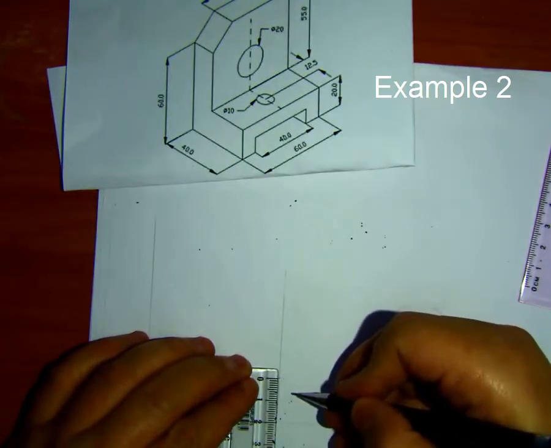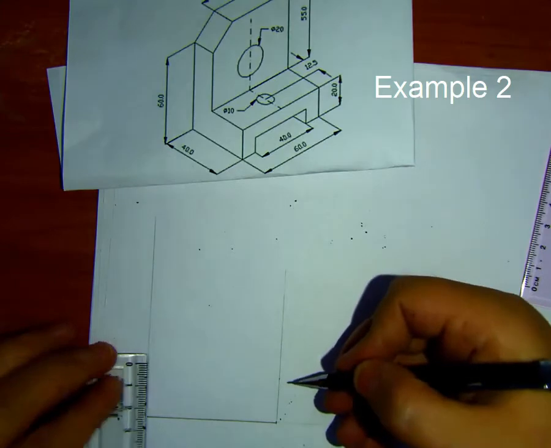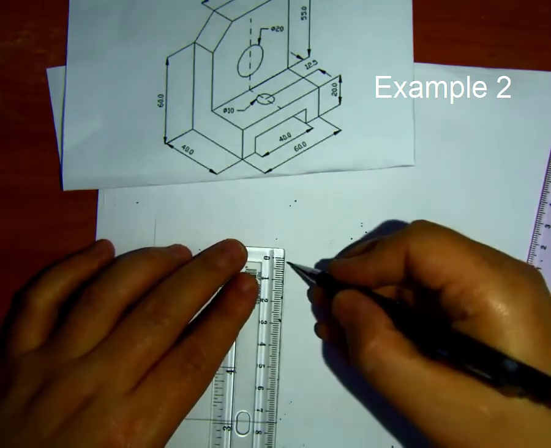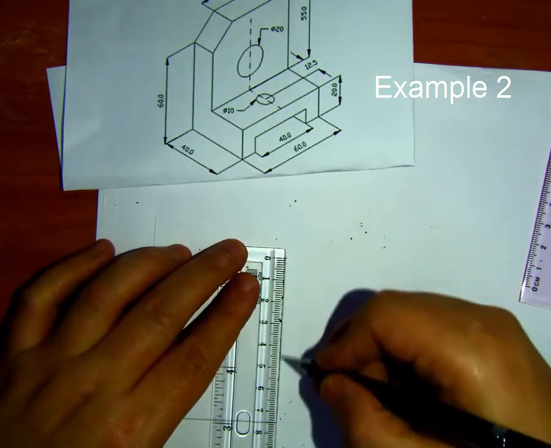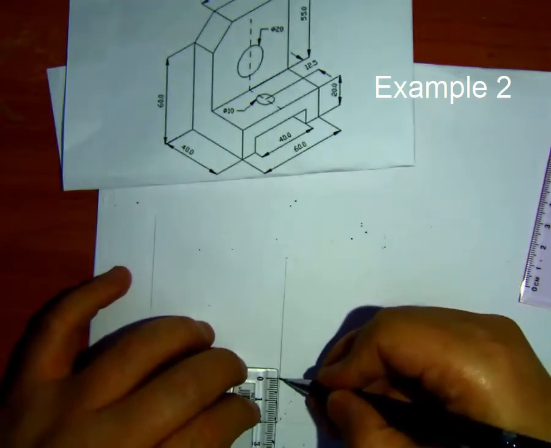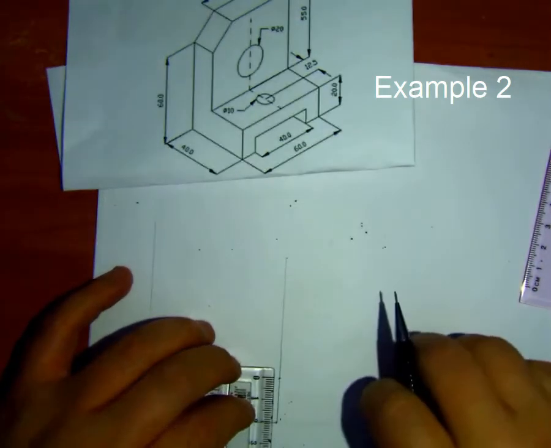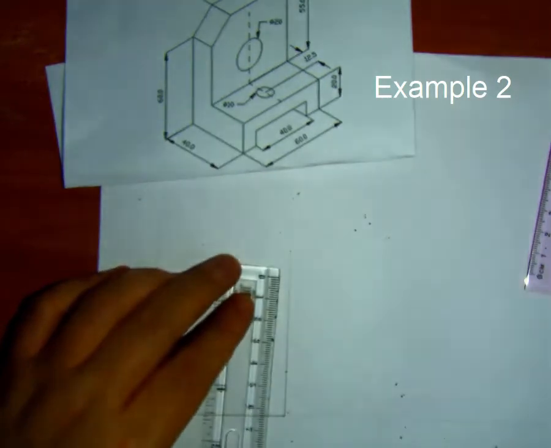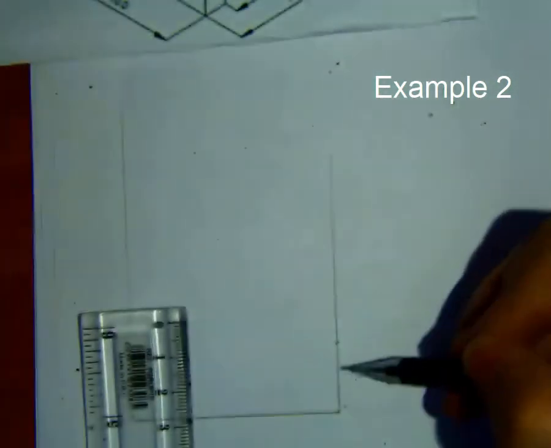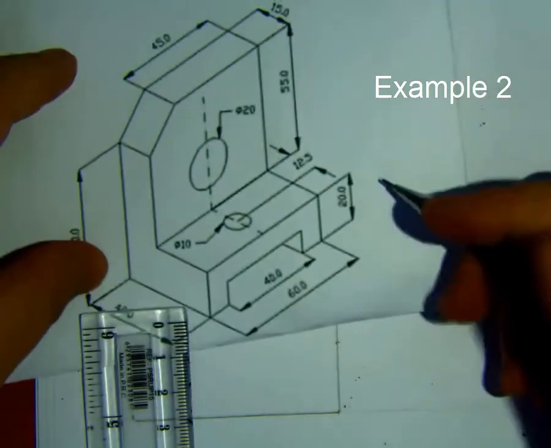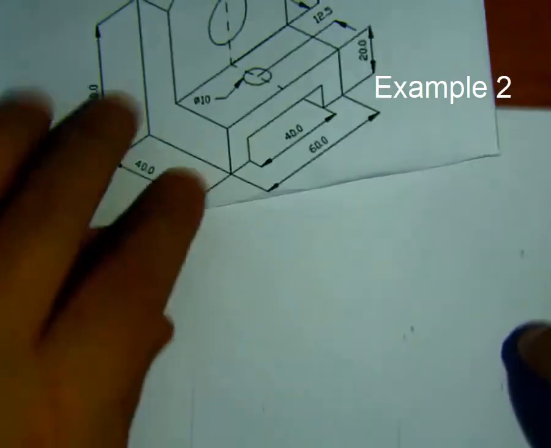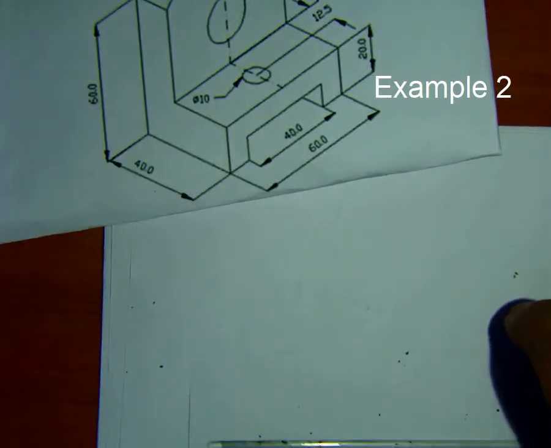Here is my first 20, and from the same side also 55. So the first one is 20. Do a little mark, and then 55. 20 and 55, and then we'll go from here to here 45.